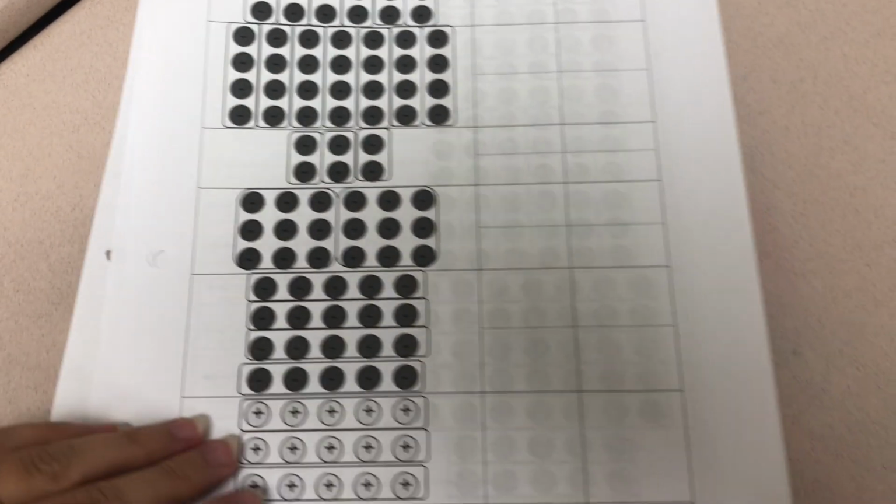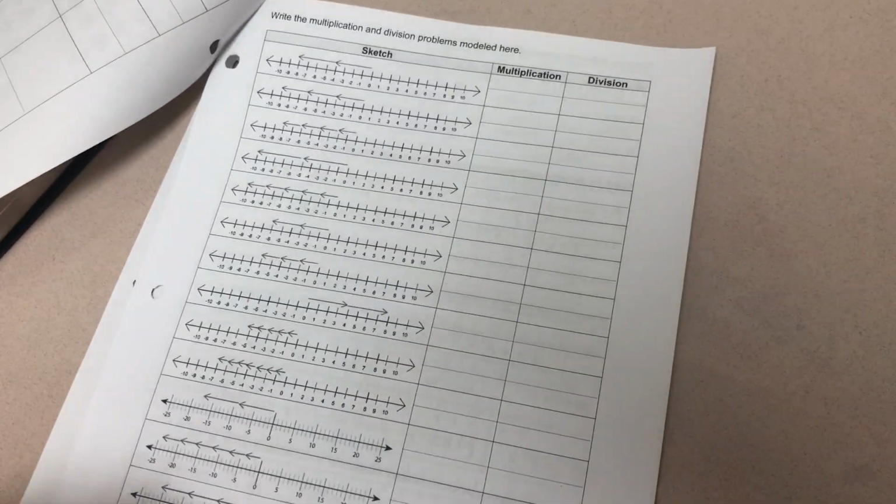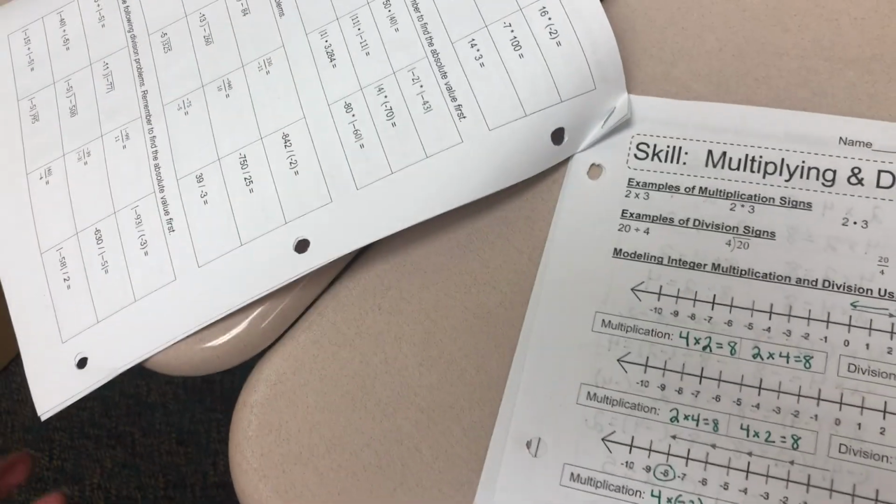Congratulations! Now you can continue working on practicing modeling and solving multiplication and division problems.